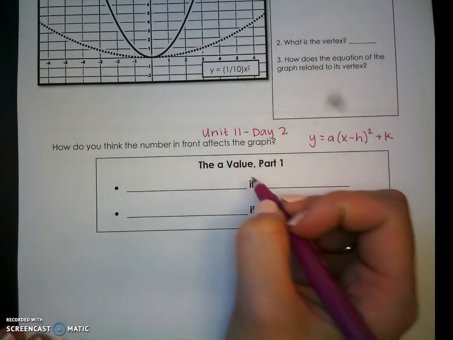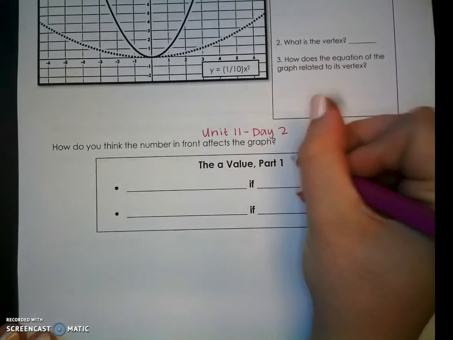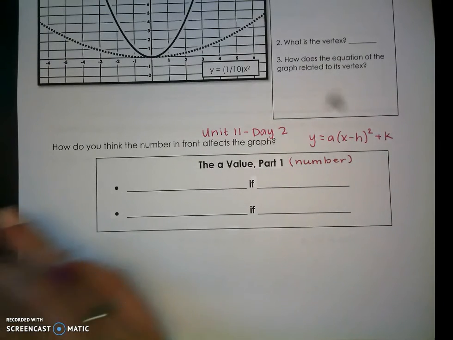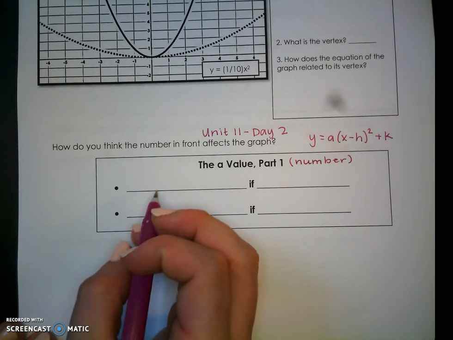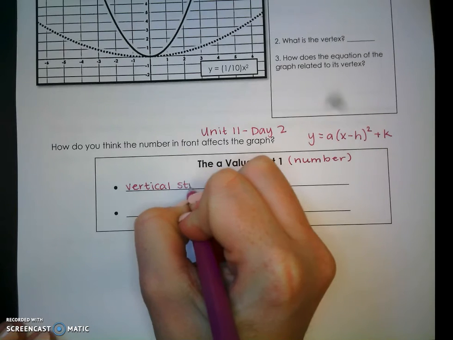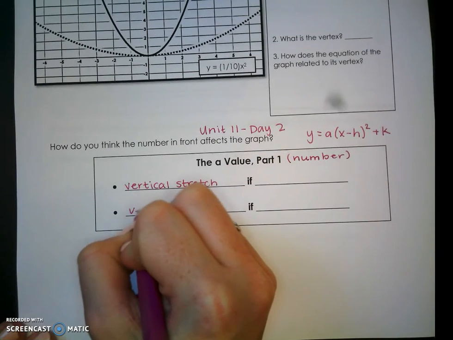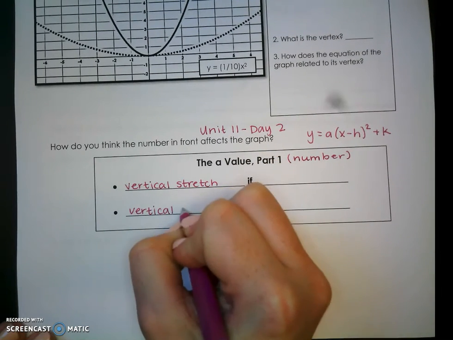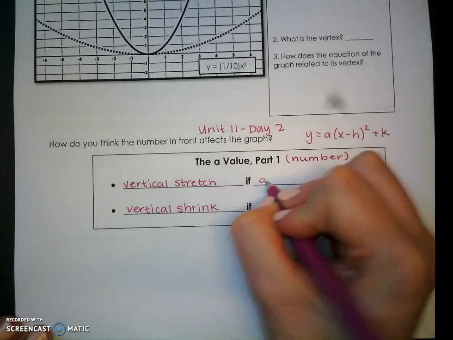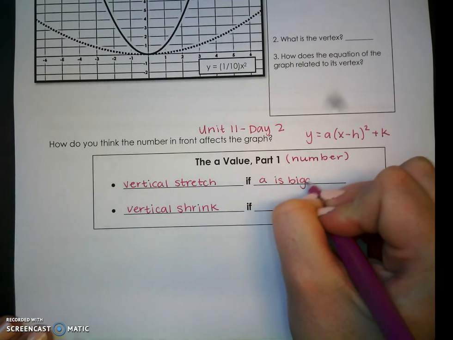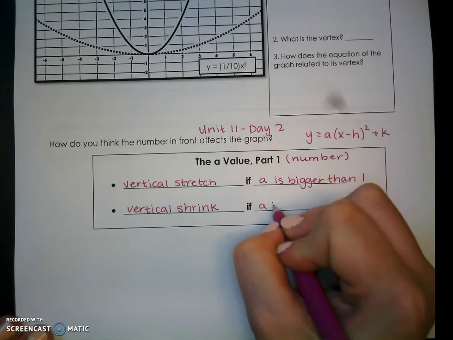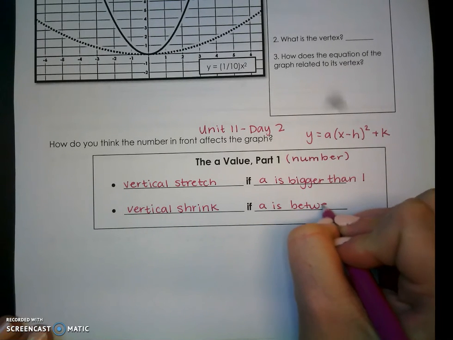So first thing we're going to talk about is the a value. In this part, all we're thinking about is the number. So not the sign. We don't care about positive and negative here. All we care about is the number. So the number tells you two things. It tells you if there is a vertical stretch or if there is a vertical shrink. So there is a vertical stretch if your a is bigger than 1. And it's a vertical shrink if your a is between 0 and 1.